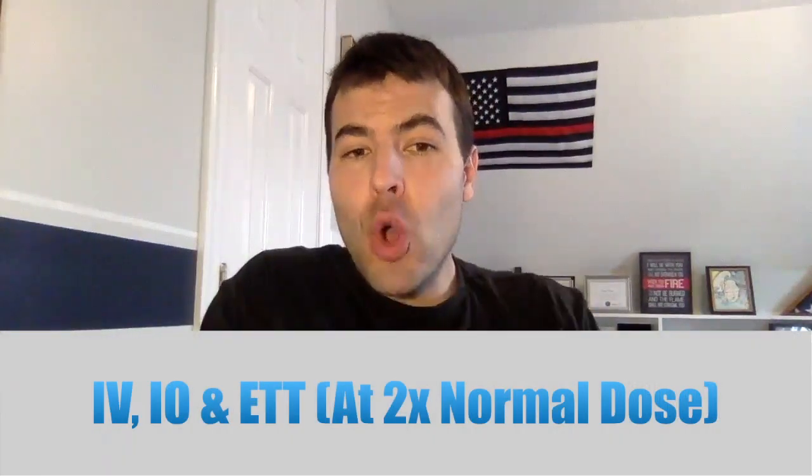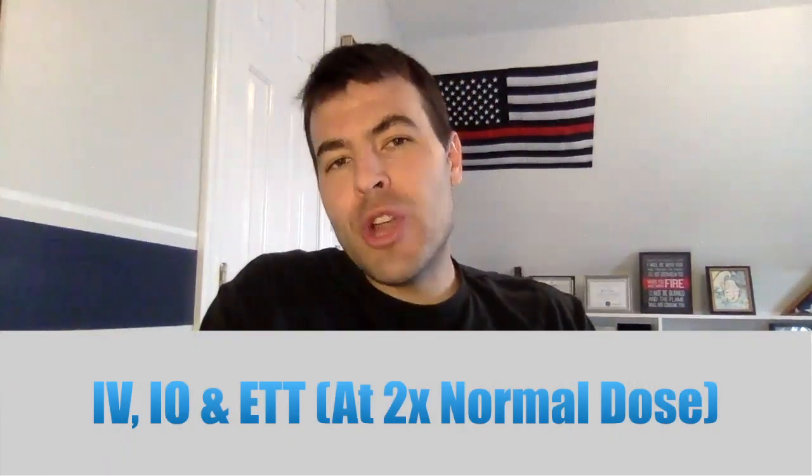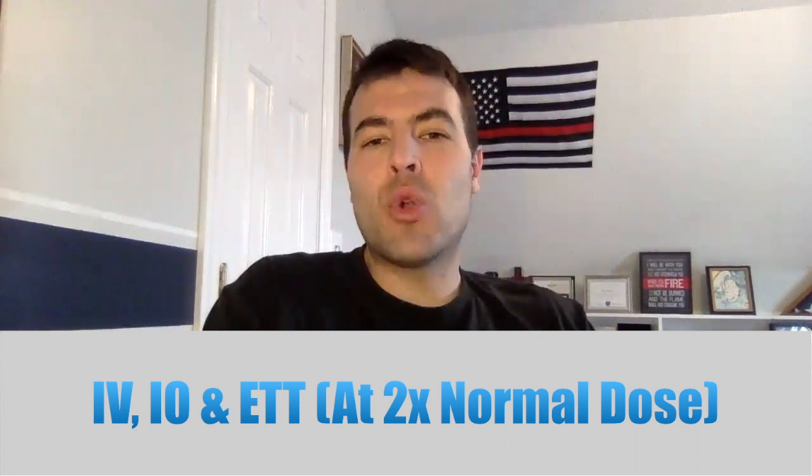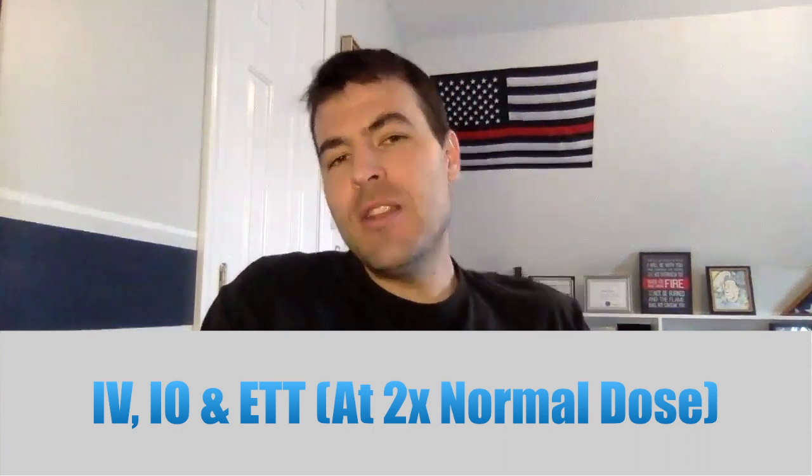All right, this drug can be given IV, IO, and you may see it given through the endotracheal tube at 2 times the normal dose. In addition, there might be an intramuscular auto-injector available for organophosphate overdose, depending on how you are supplied your medications. Side effects are blurred vision, dry mouth, dilated pupils, confusion, and as we've said already, that increased oxygen demand on the heart that you want to be careful about. So that's a quick rundown.